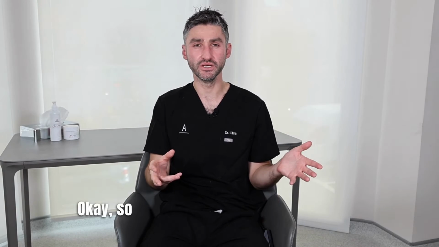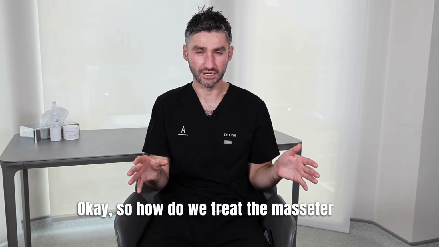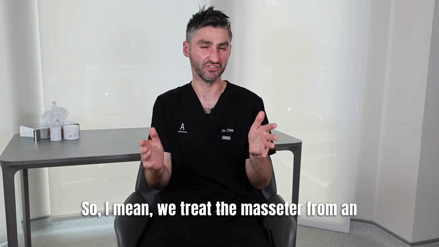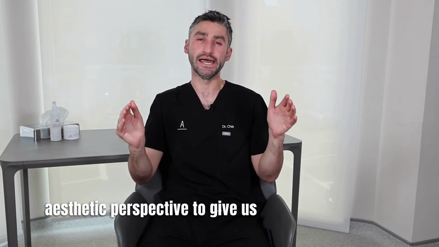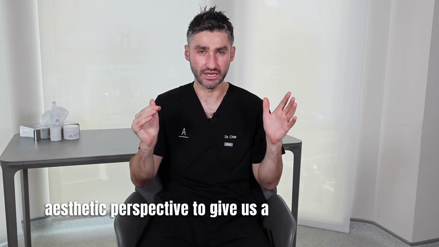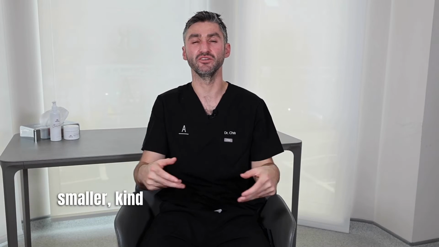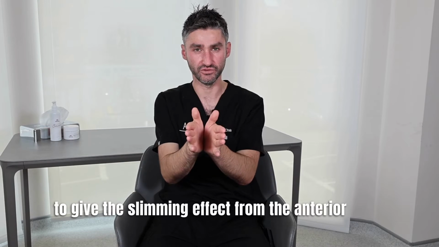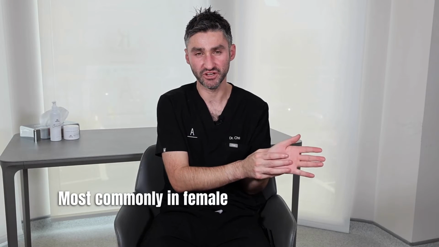Okay, so how do we treat the masseter, and to some extent, why do we treat it? We treat the masseter from an aesthetic perspective to give us a masseter which is smaller, purposely causing atrophy of the muscle to give the slimming effect from the anterior view, most commonly in female patients.